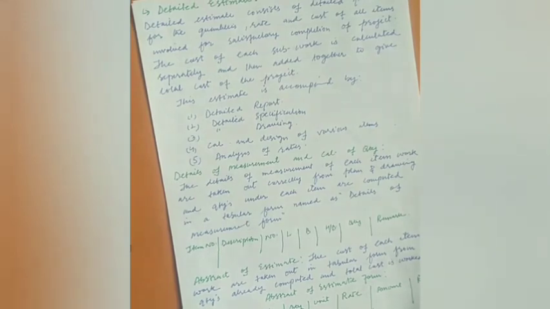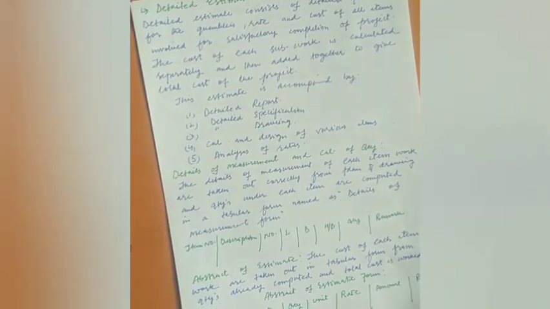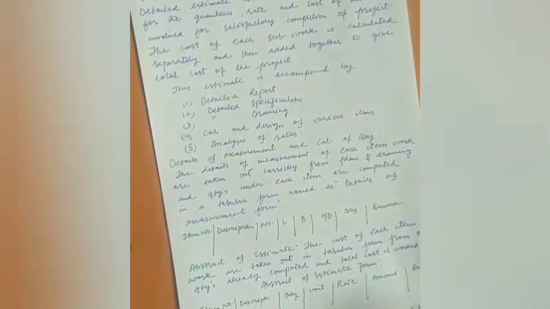So in this estimate, basically there are two different forms. The first one is for the measurement and the calculation of quantities. In that case, the details of the measurement of each item of work are taken out correctly from the plan and the drawing, and quantities under each item are computed in tabular form, what we call the details of measurement form. In that table, first of all, we have to mention the item number, then we will describe that item.